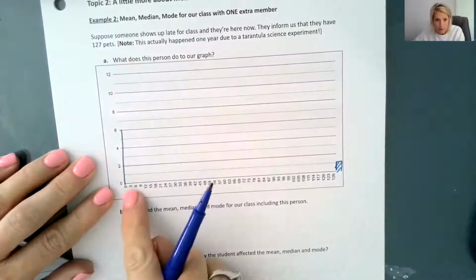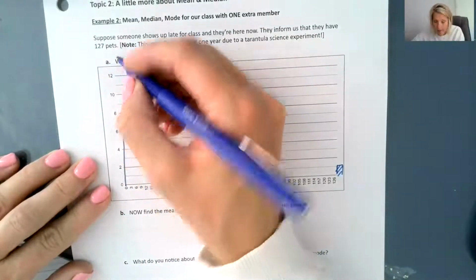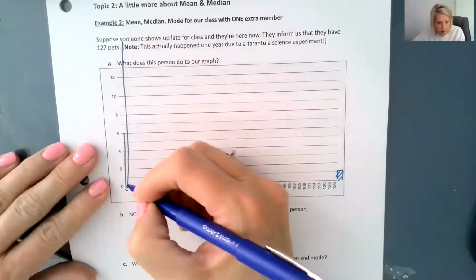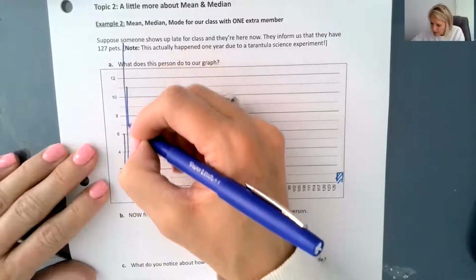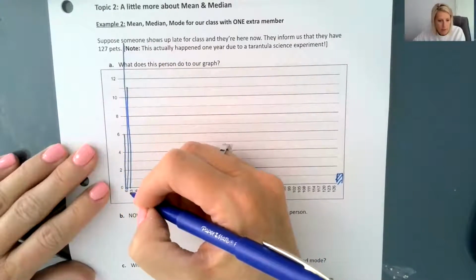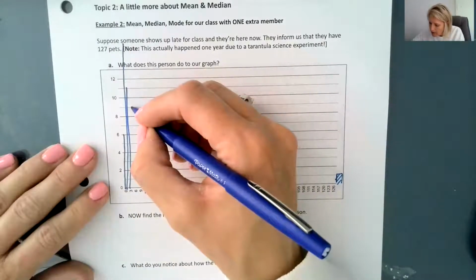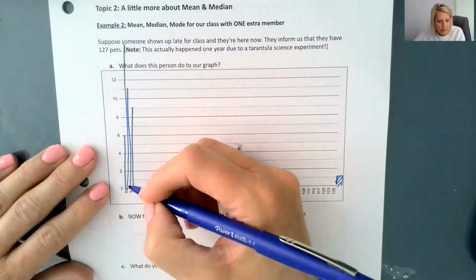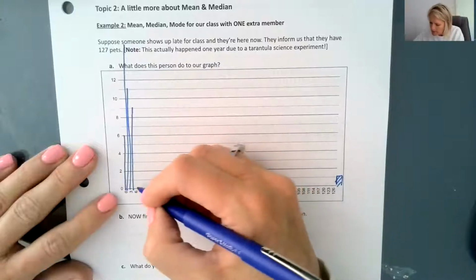So remember, now look down here, it goes 0, 3, 6. So the 0, 1, and 2s are all kind of together, right? And 2 had 11. And then 3 pets: there were 9 people that had 3 pets. And then there were 5 people that had 4 pets and 5 people that had 5 pets.